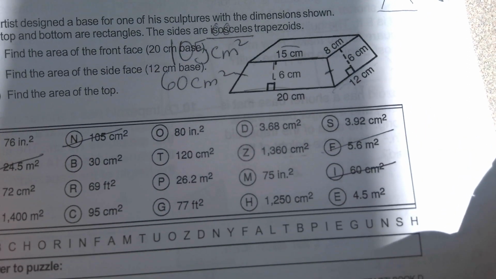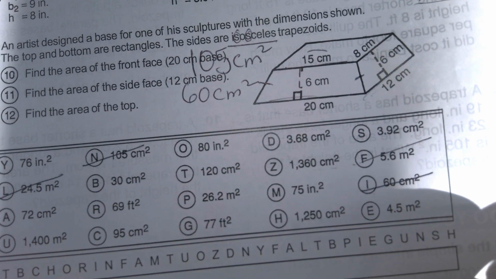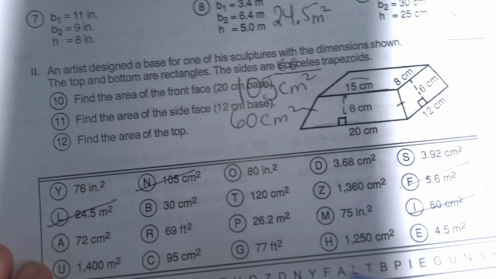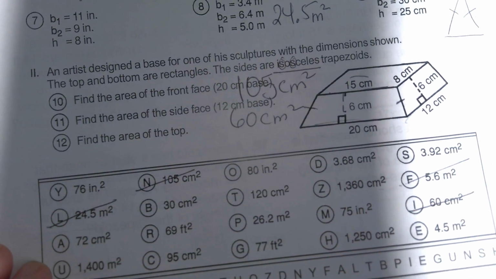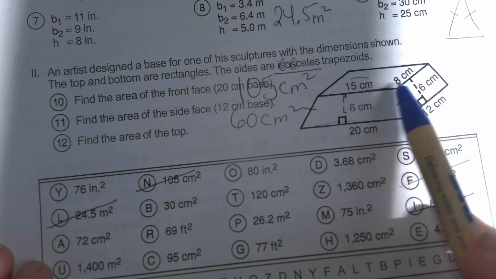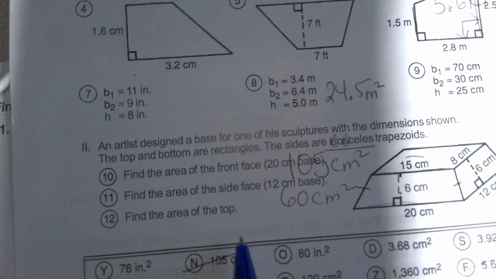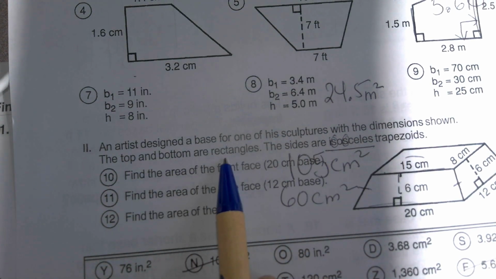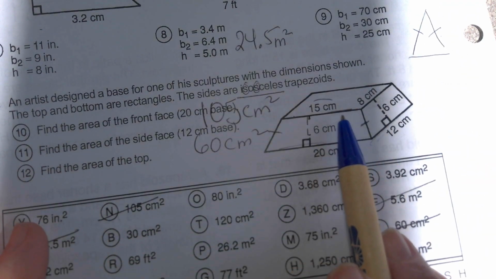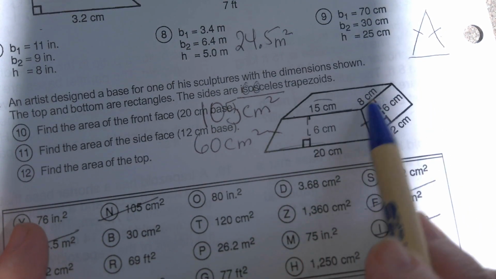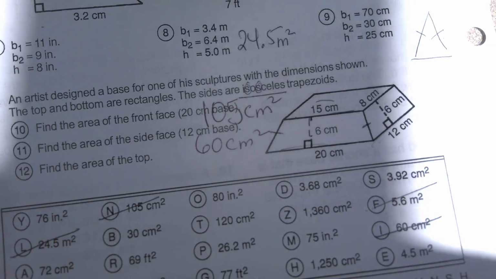There it is. And then let me see if they've already told us, but who knows the shape of the top? It's not a square because the sides aren't the same. It's a parallelogram. I'll give you that. They said the top is a rectangle, but it's okay. It's the same formula because the 15 base is the same as the other side, 15. The 8 here is the same as this. So that should be easy for a square, a rectangle, and a parallelogram.